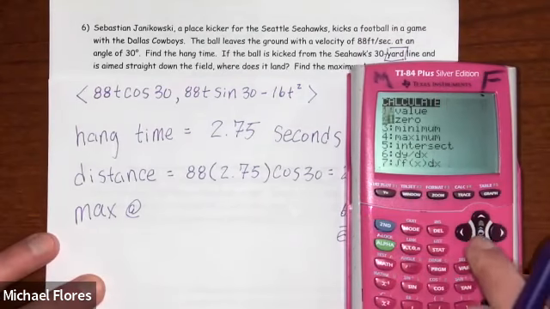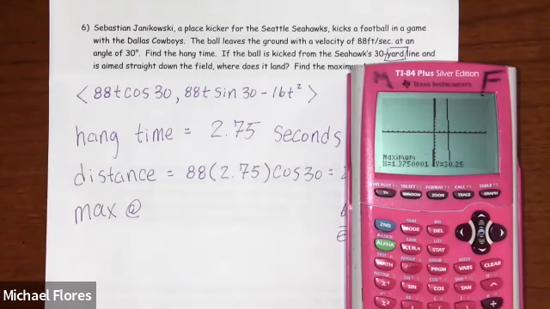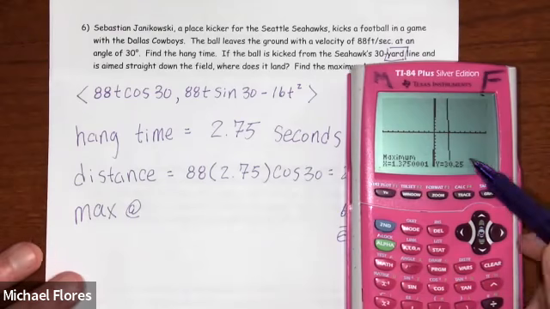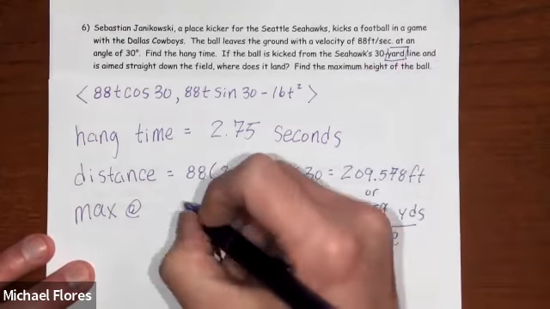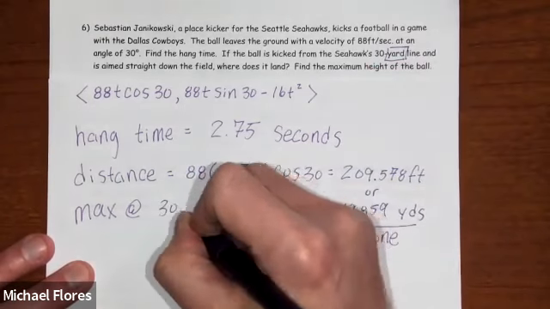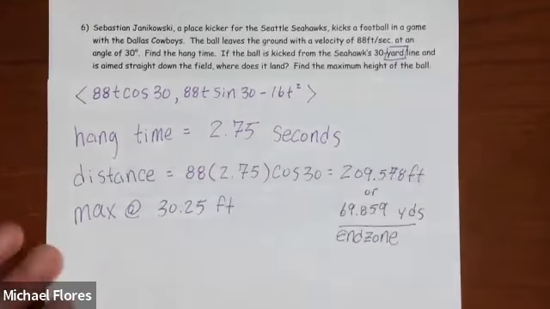Second, trace, highlight maximum, enter. Now let's do 1, enter, 2, enter, enter. We have a maximum at 30.25 yards. Or feet, sorry. Example 6 is now complete.